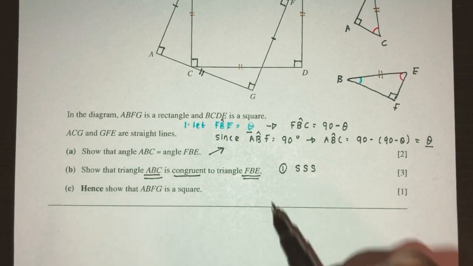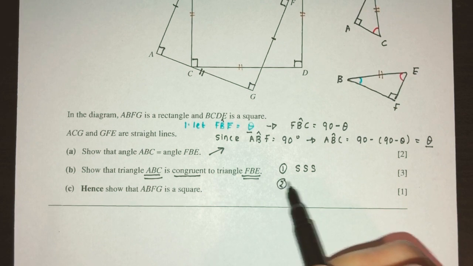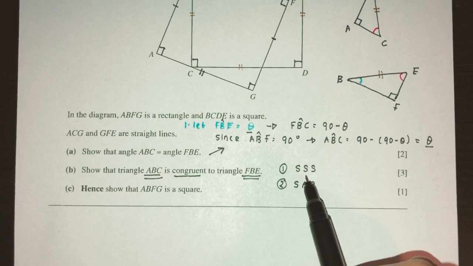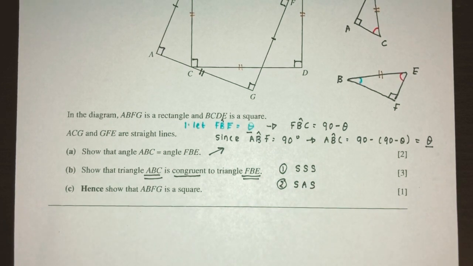That's one way. Now second way you can prove is SAS. You prove that the angle in between and the side around the angle are the same. That's the second way. And the third way to prove is ASA. You prove that the side in between and the angle around the side are the same.